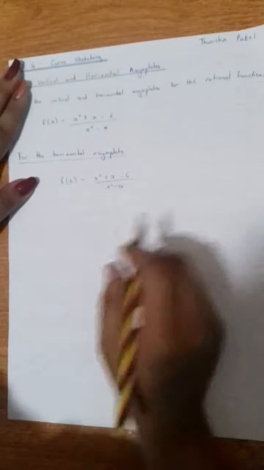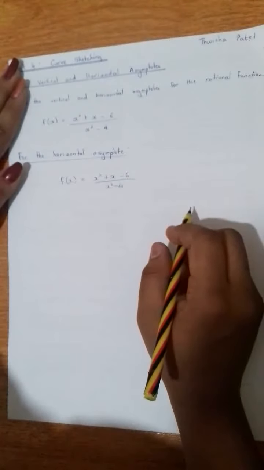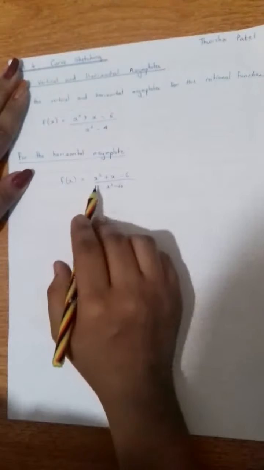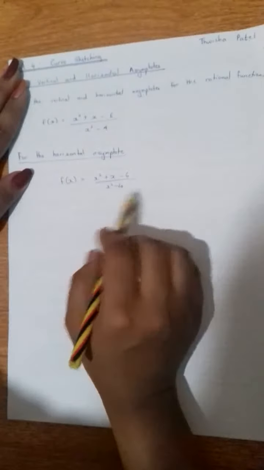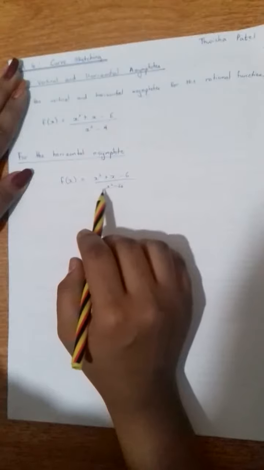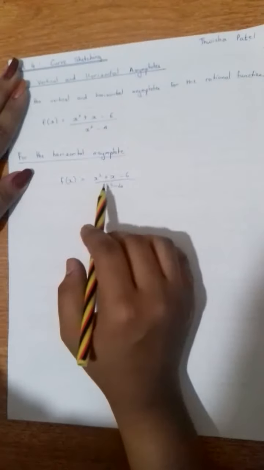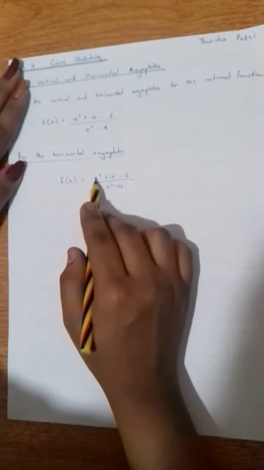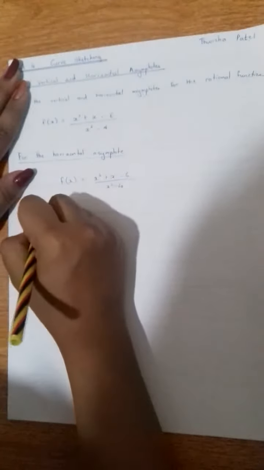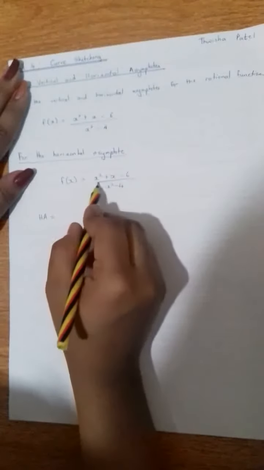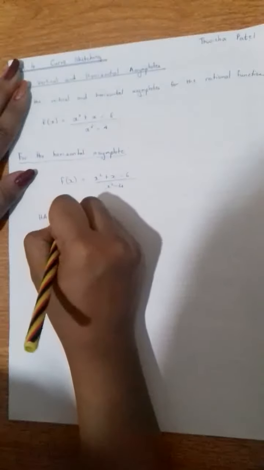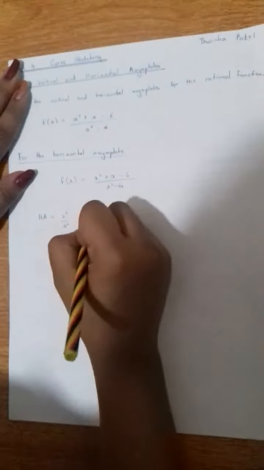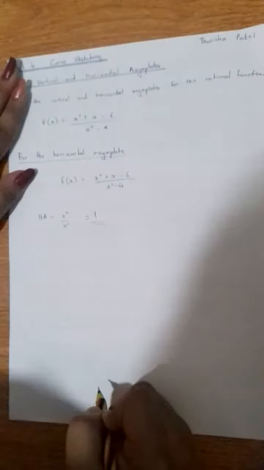Here we can use the other basic way, which was just dividing. We first see if the numerator has a similar value to the denominator so that we can divide it. If we use the basic method, we can simply say that the horizontal asymptote is equal to x squared divided by x squared, as they are divisible values. We'd get x squared divided by x squared, and this would give us 1 as our horizontal asymptote.